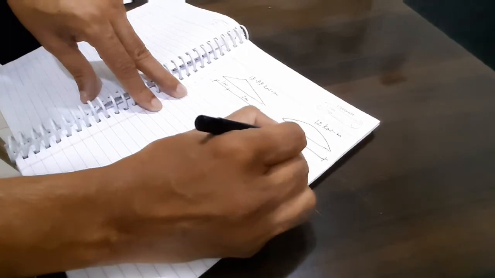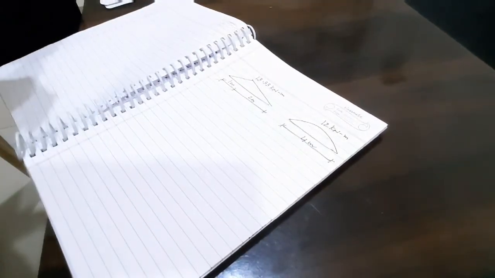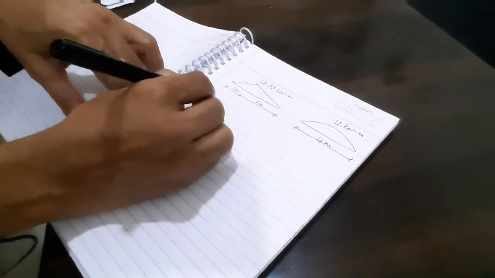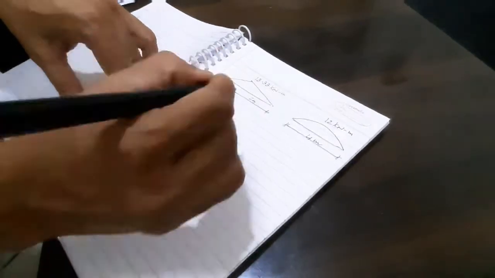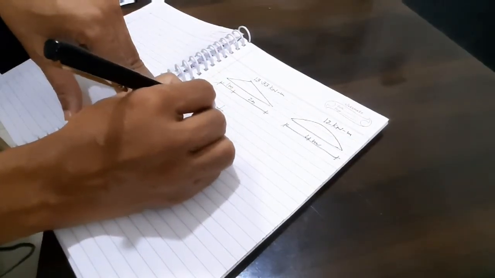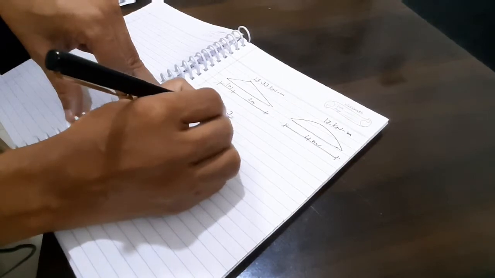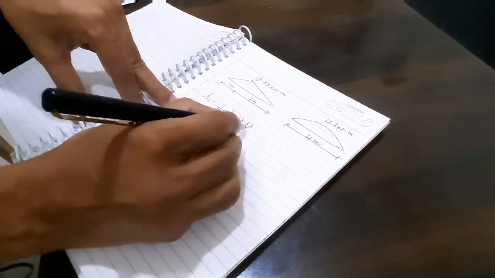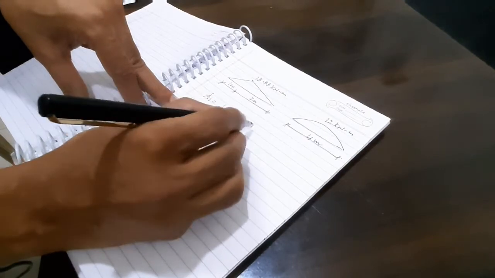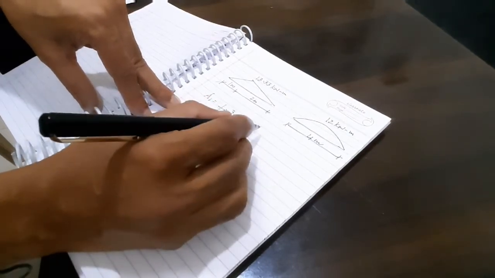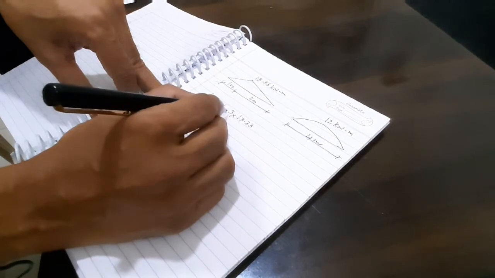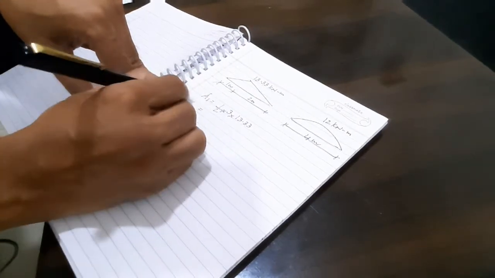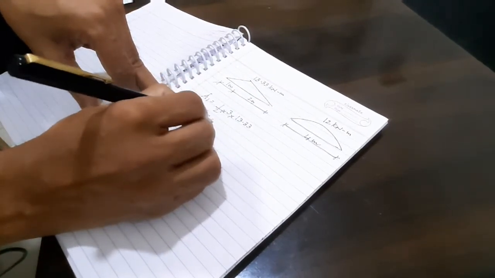Now my friends, I need to determine the area and I need to determine center of gravity. So what is A1? This is left hand span. So A1 is half base is 3 meter into height is 13.33. 13.33 into 3, I have taken it 40 because I have not considered higher decimal. 40 divided by 2. So A1 is equal to 20.